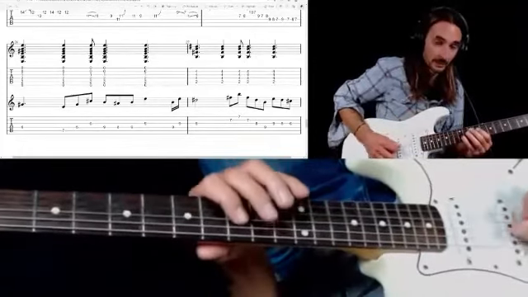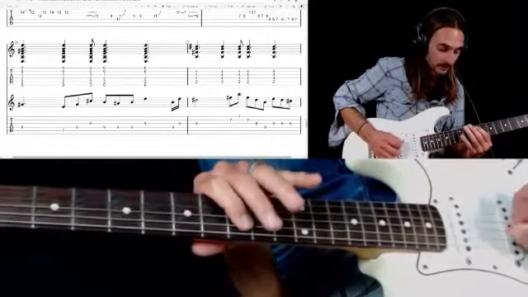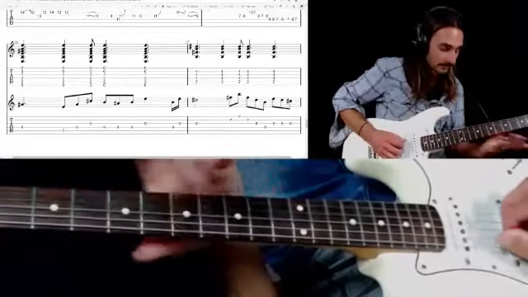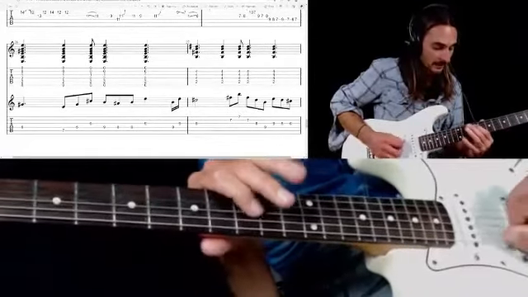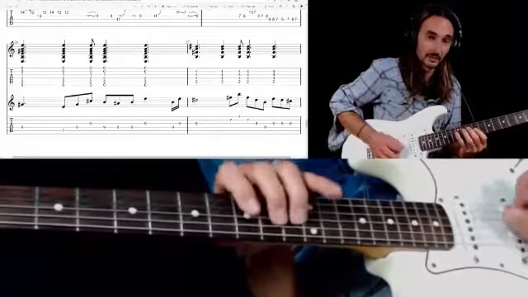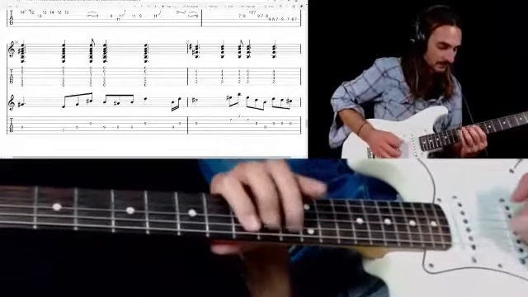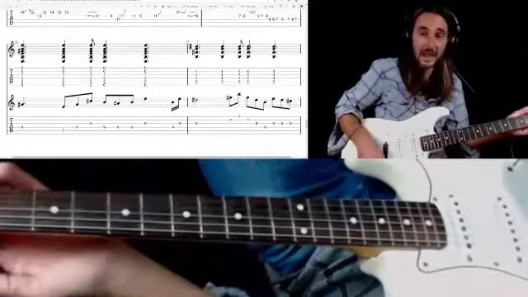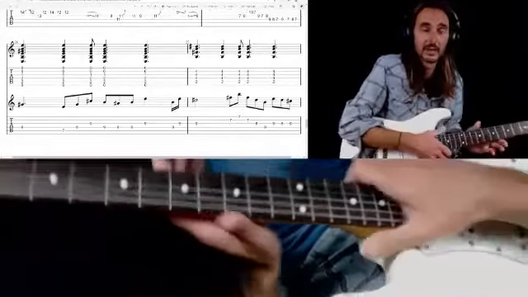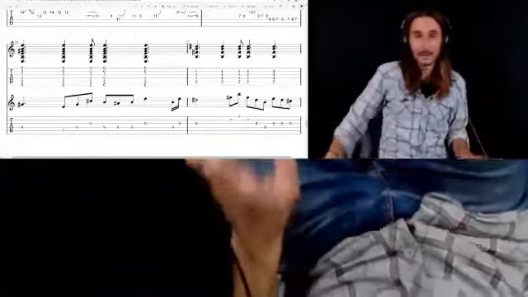Then he does this. To end it, right? All based out of that E country scale. And then he's back on the downbeat into the next verse. So that's a lot to go over.